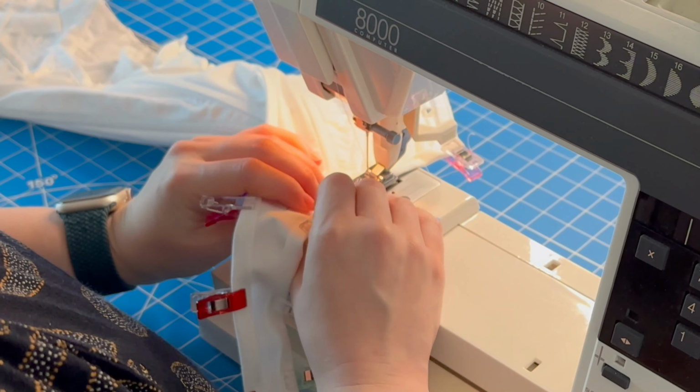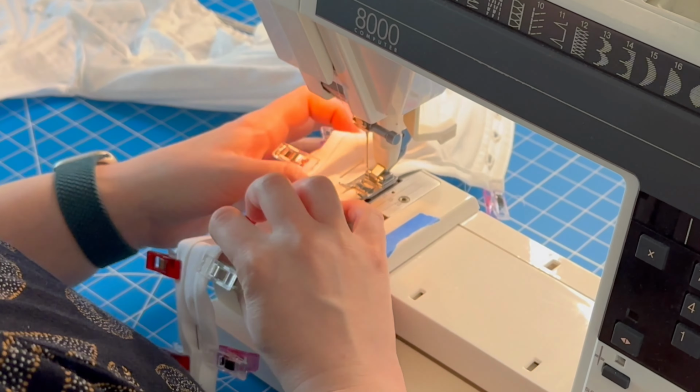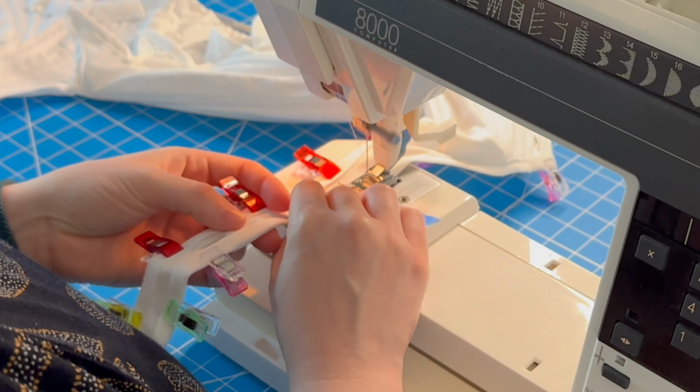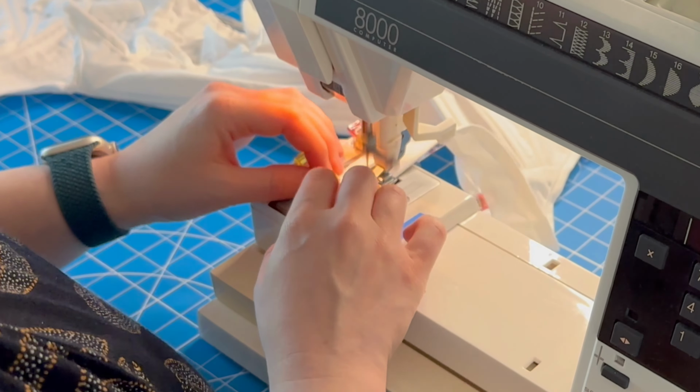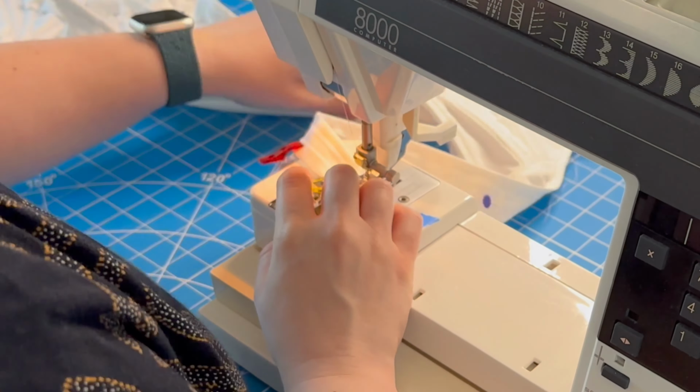Then I used that same twill tape to bind the top edge all the way up around the straps, meeting at the side of the bust cups.